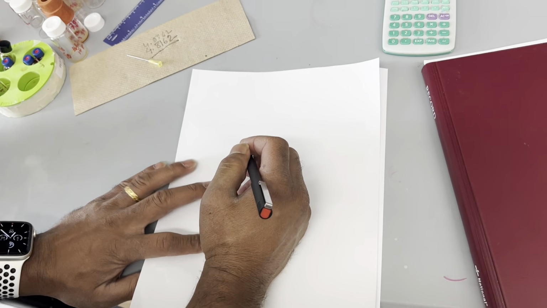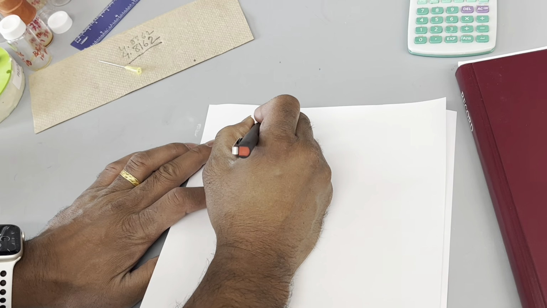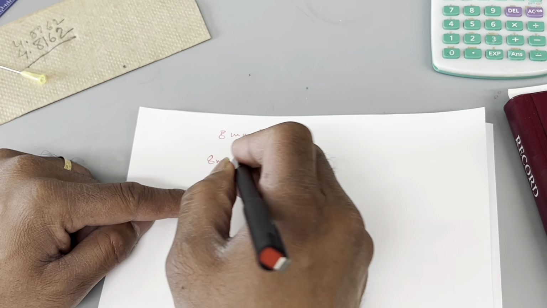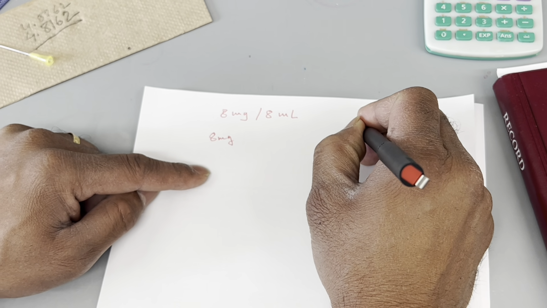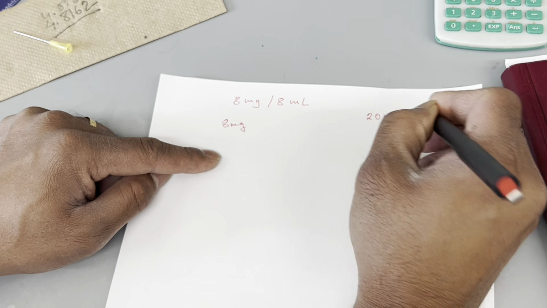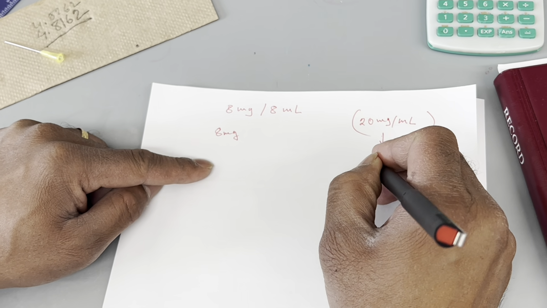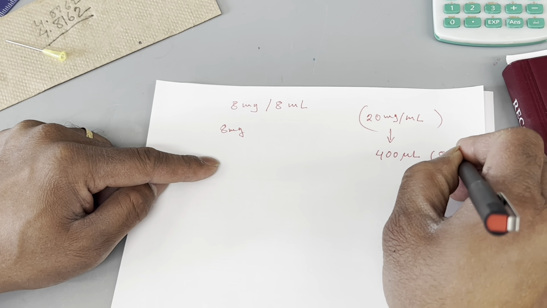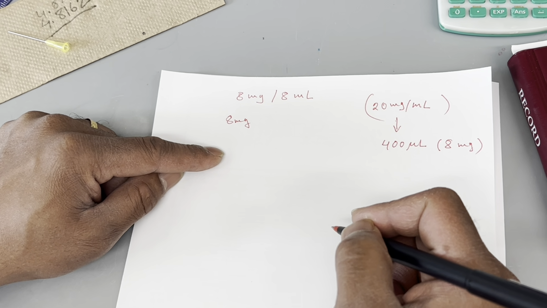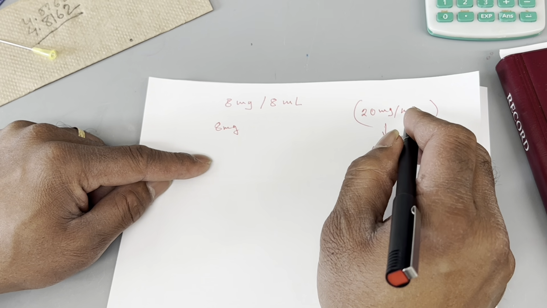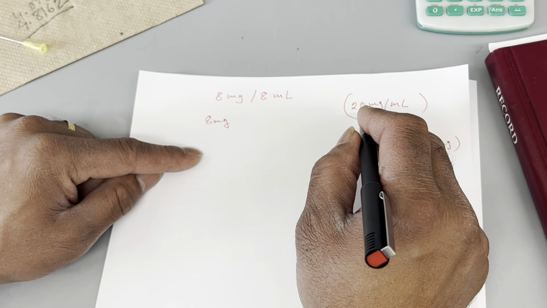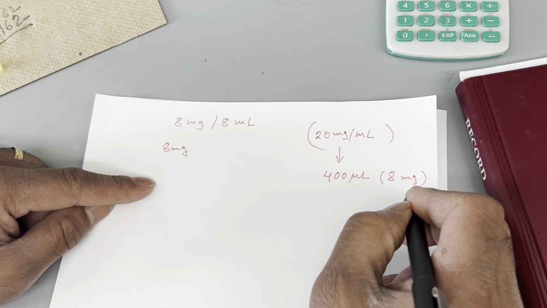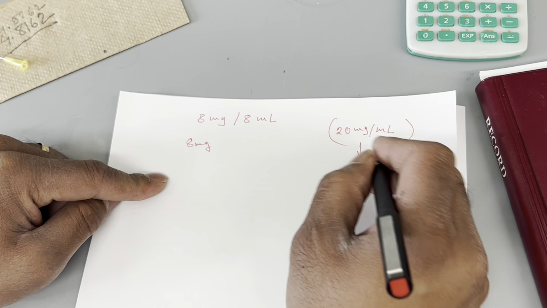For the bioconjugation calculation, our target is to make 8 milligram per 8 milliliter. We have to make a solution of 20 mg per ml, and from here we can take 400 microliter that will contain 8 milligram. Because 1 milliliter, like 1000 microliter, will have 20 mg, 500 microliter will have 10 mg, so 400 microliter will have 8 mg. Makes sense? So how will we make this solution?